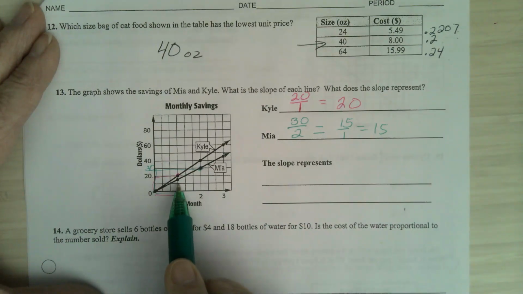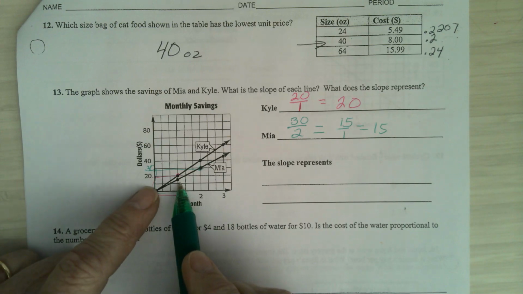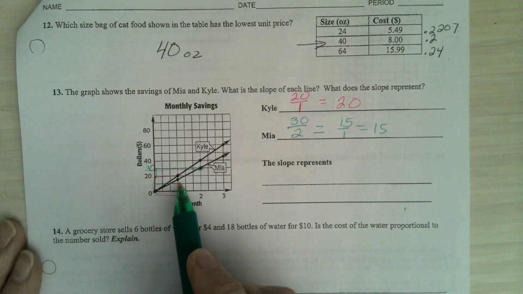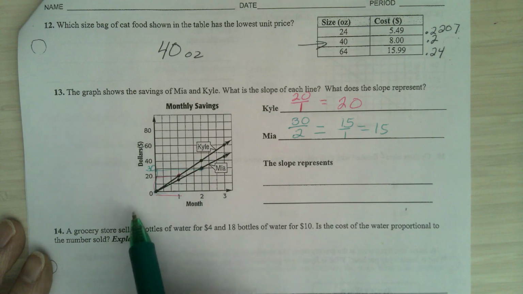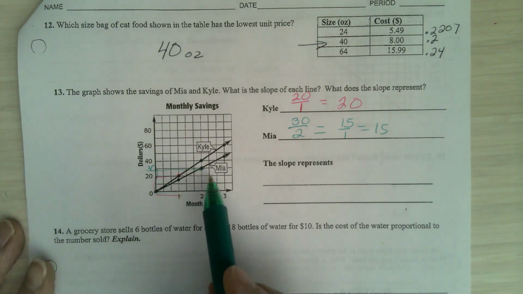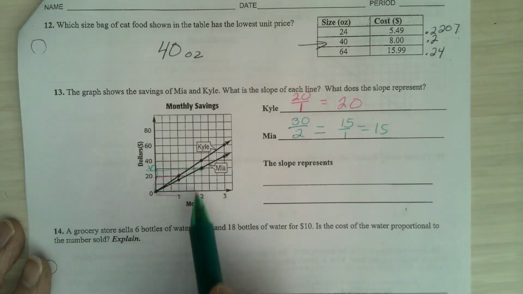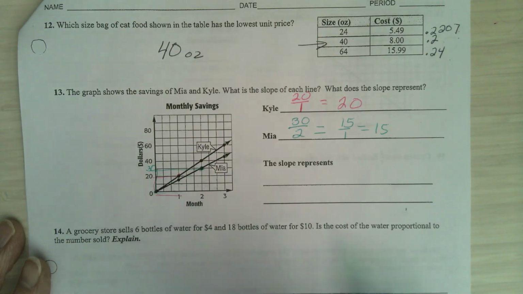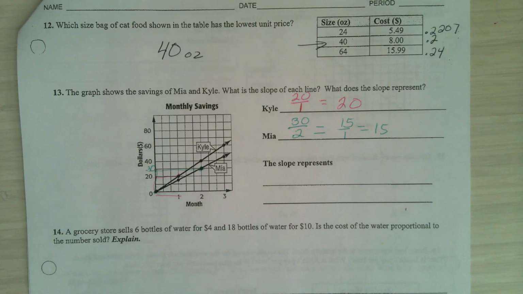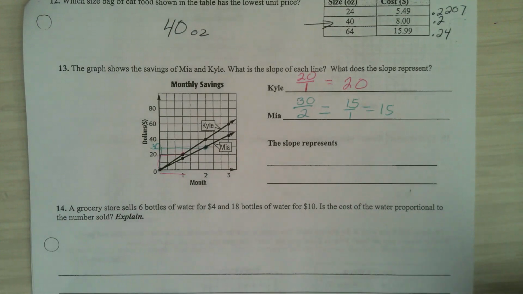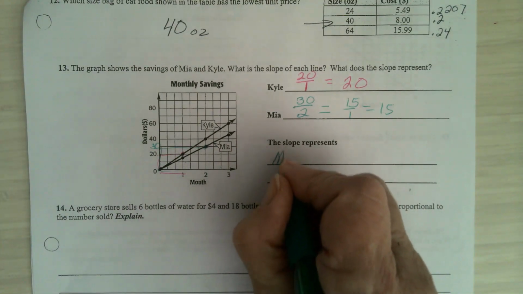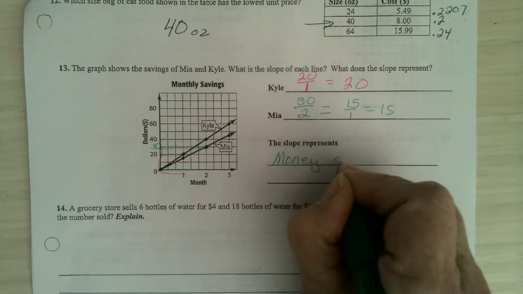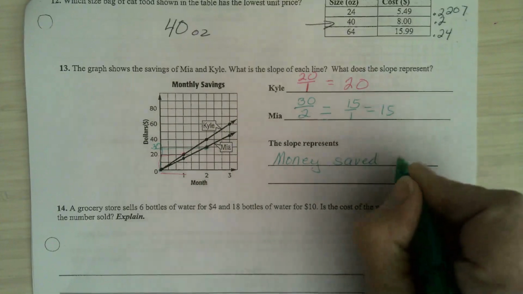And I'll be honest, you can tell what's halfway between 10 and 20. It is 15. But I wanted to show you sometimes when you have hard to read graphs, find yourself a friendly point. And you just might have to divide a little bit more, but always look for a friendly point. What does the slope represent? It represents how much money each person saves per month. All right. The slope represents money saved per month.